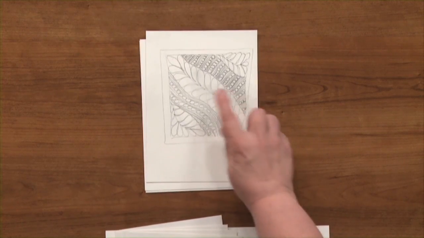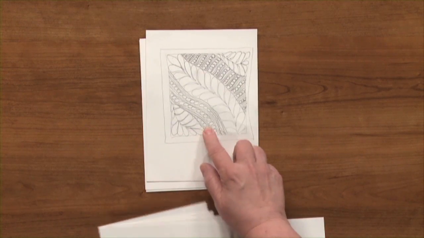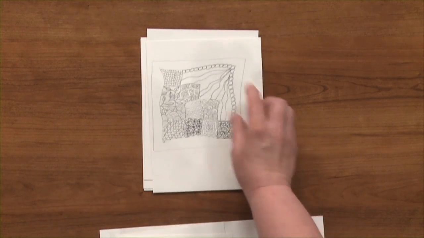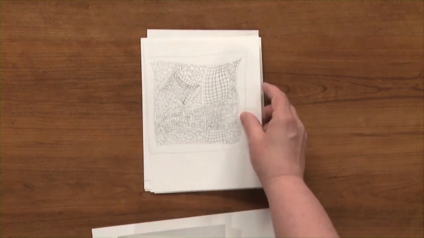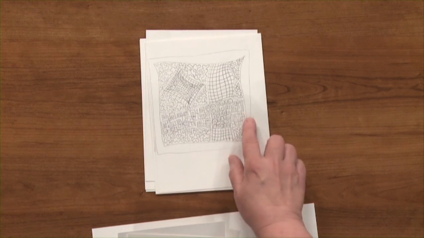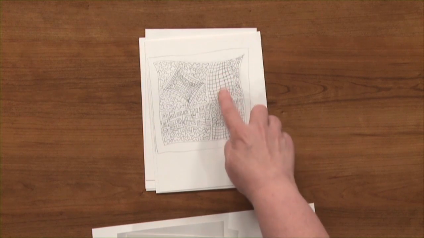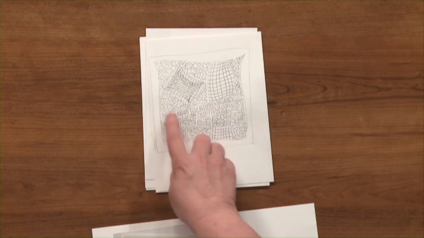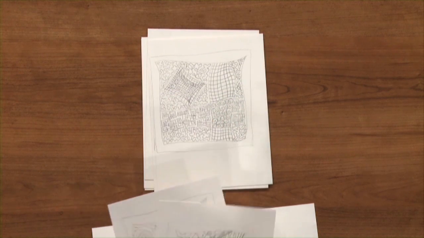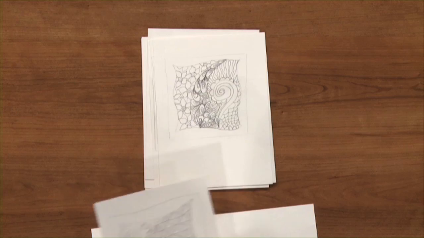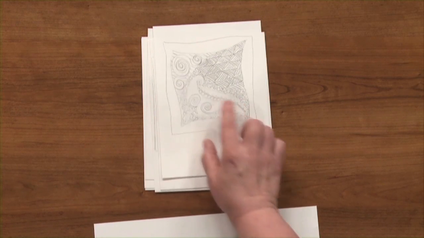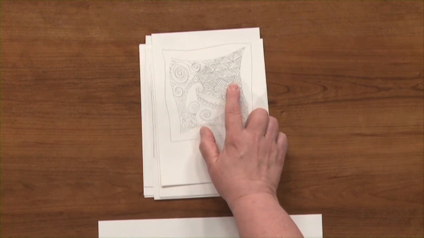Here I've put a feather and then different circles. This one's kind of patchworky with little squares. This one's a little patchworky also. And again, notice how we have straight lines with curvy lines, straight lines with curvy lines. Here I've put half of a feather with some flowers. And here we have a big Paisley design with swirls and straight lines.